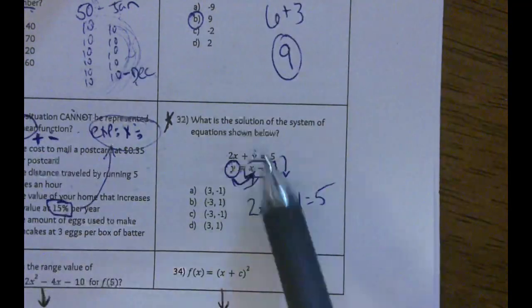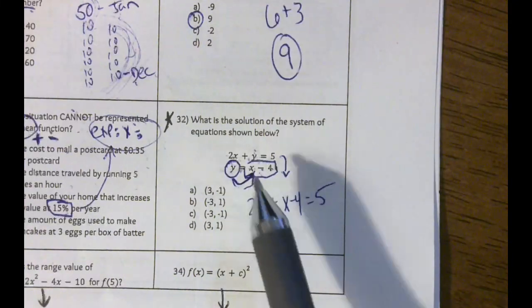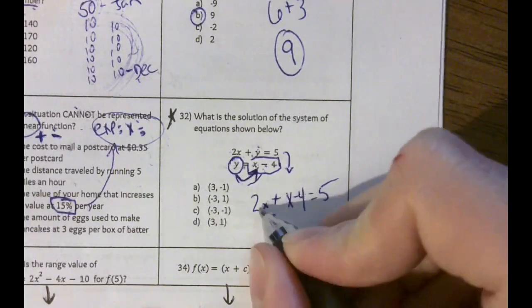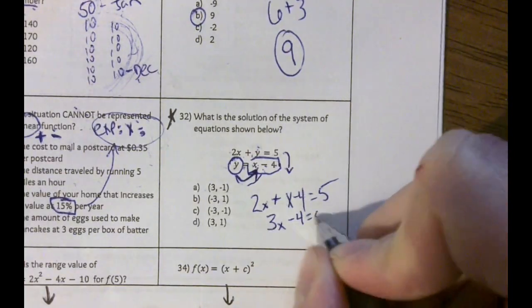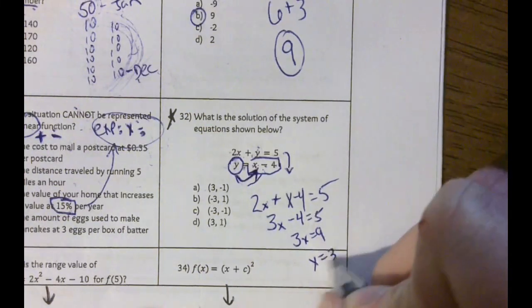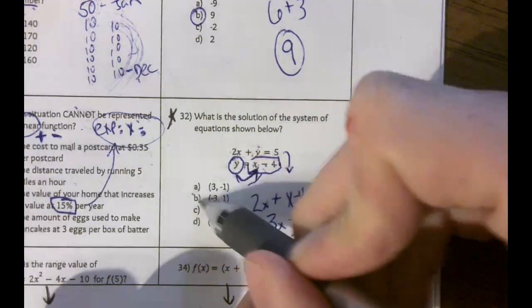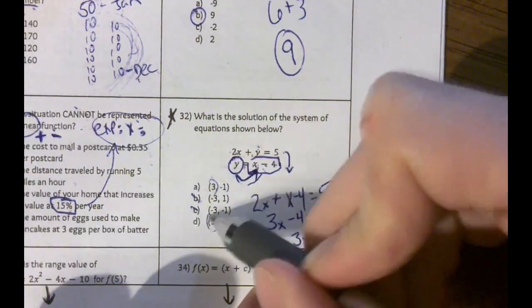The reason why we do all that is because now we're down to just an x instead of having an x and a y. So we can just solve for x here. 3x, just combine like terms. Add 4 to both sides. Divide by 3 on both sides. There's my x value. So that means my x value has to be 3.